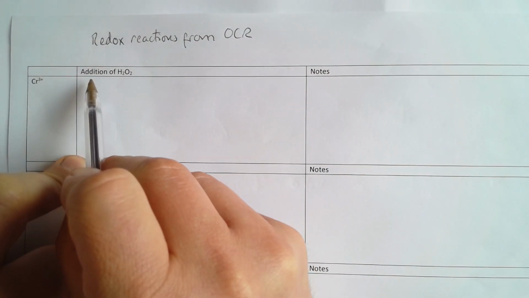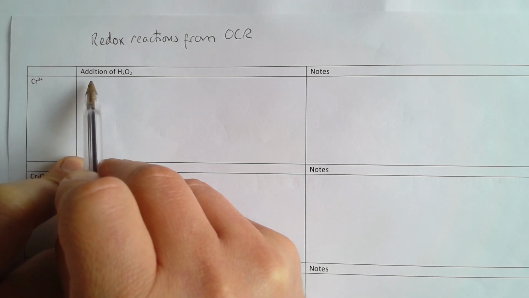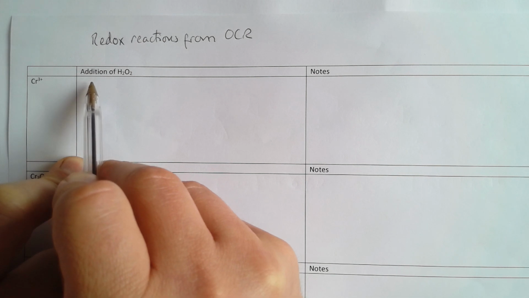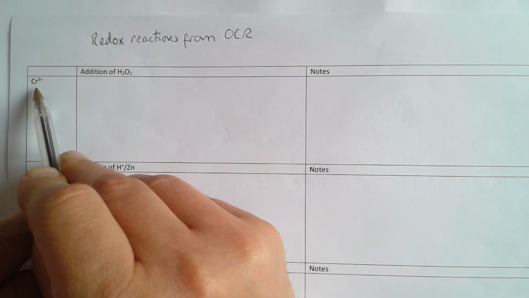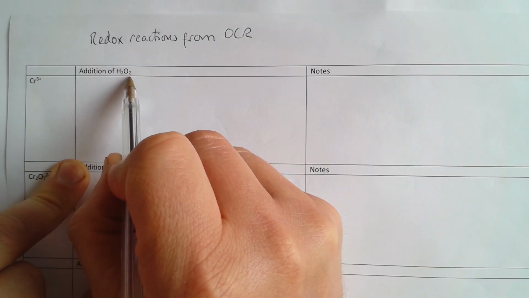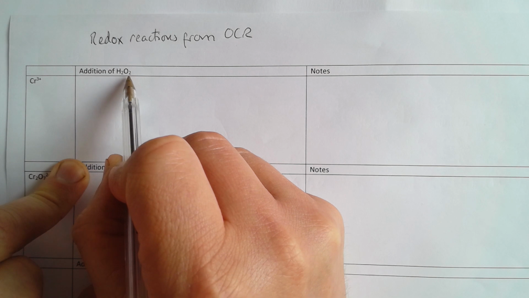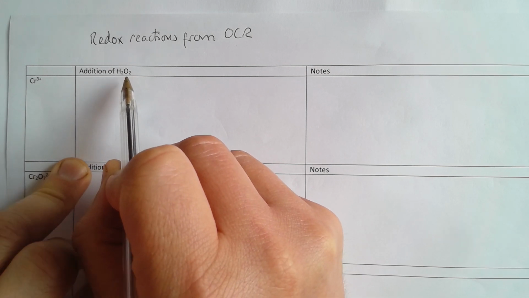So what we observe, because those are questions here, as well as why. So what we observe when we add H2O2 to Cr3+. Be very careful here, it says H2O2, not H2O. Do not skim read these.